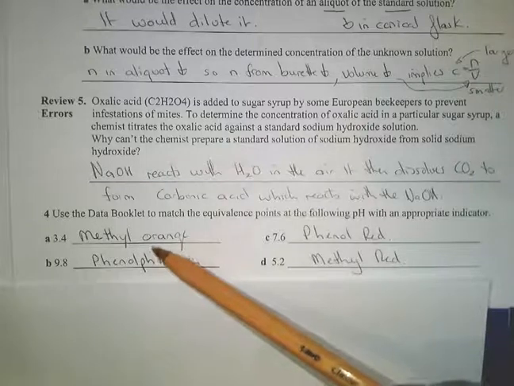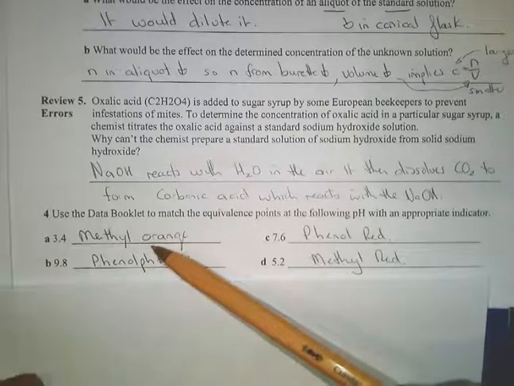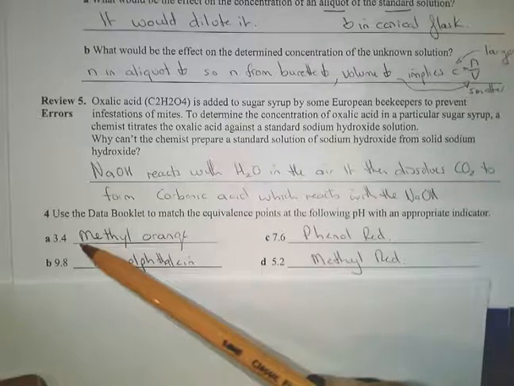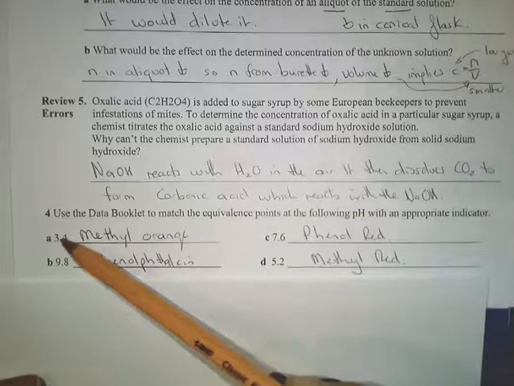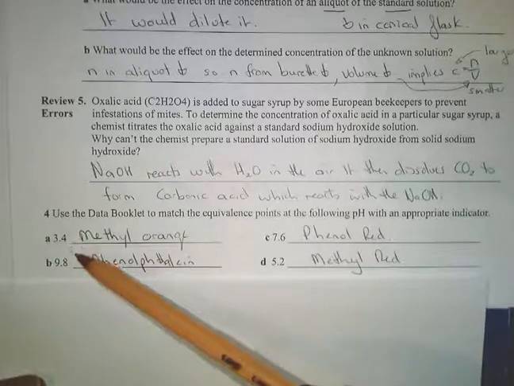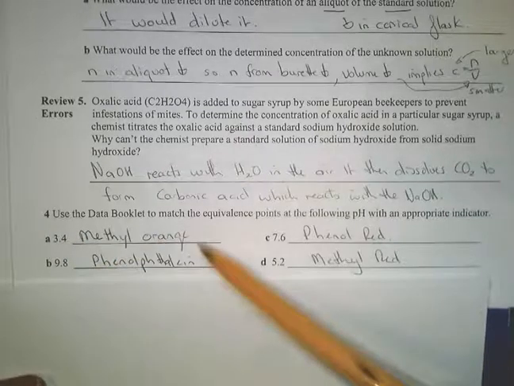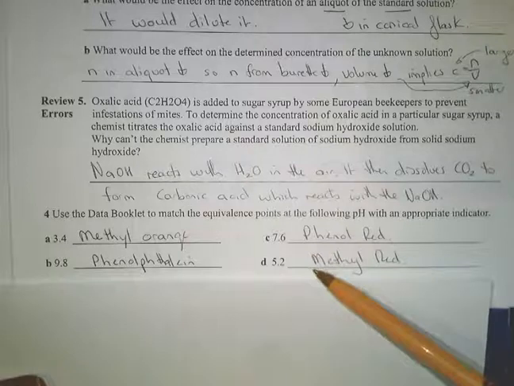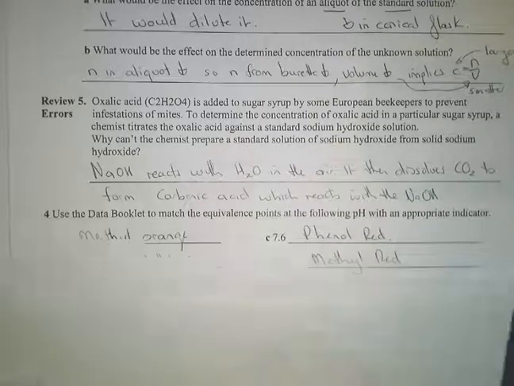So if you look in your data booklet, you'll find that the values of methyl orange are either side of 3.4. The same for phenolphthalein, the same for phenol red, and the same for methyl red.